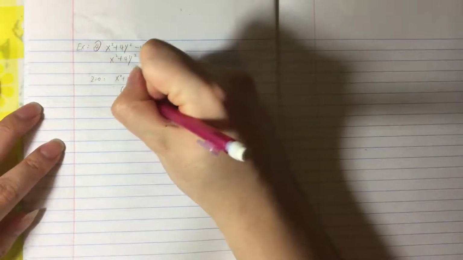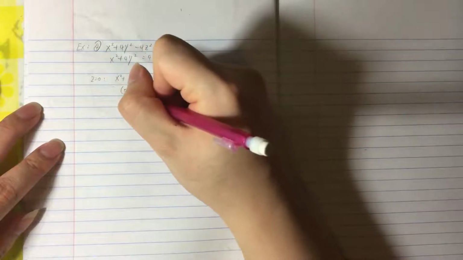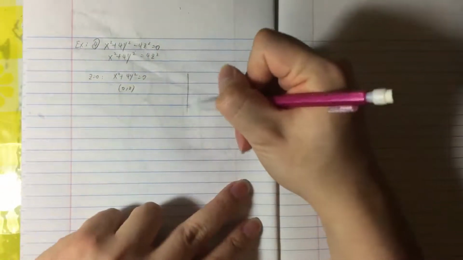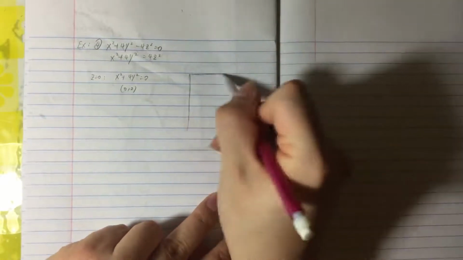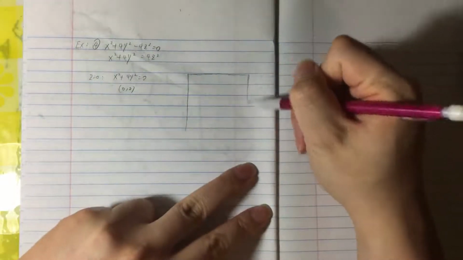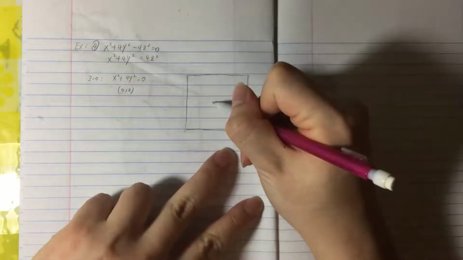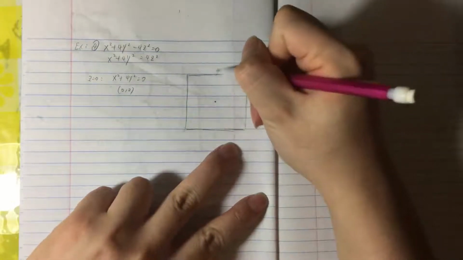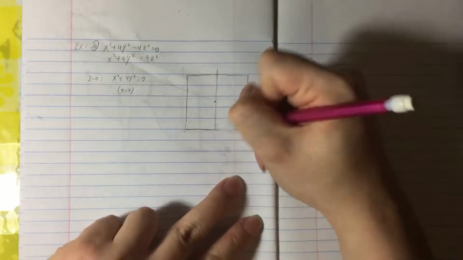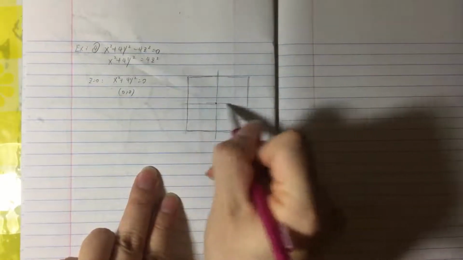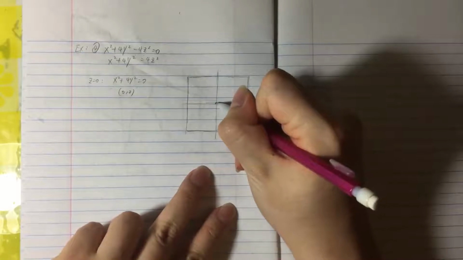So when z is 0, we have the point x equal to 0, y equal to 0.